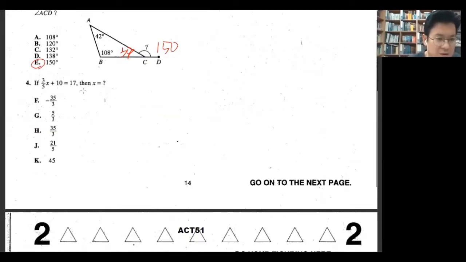What is this? Subtract 10, so 3 over 5x equals 7. X has to be 35 divided by 3.